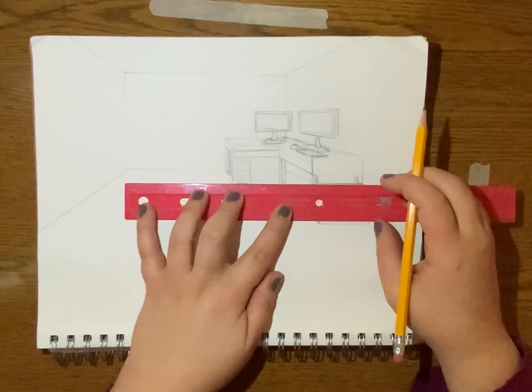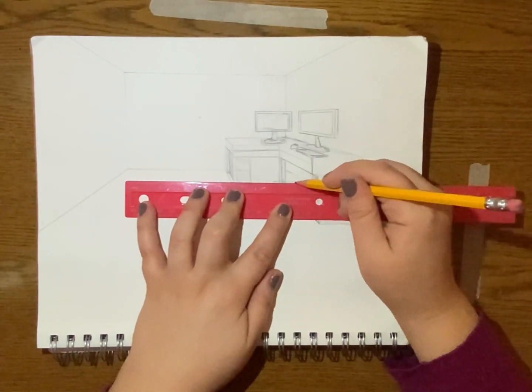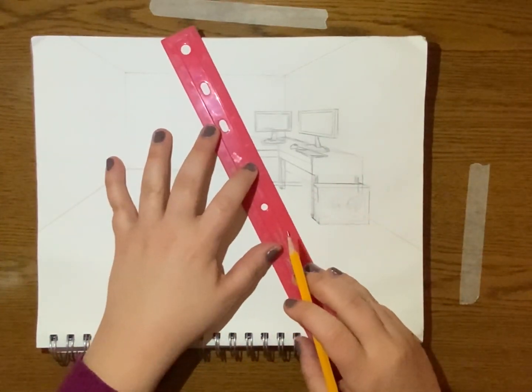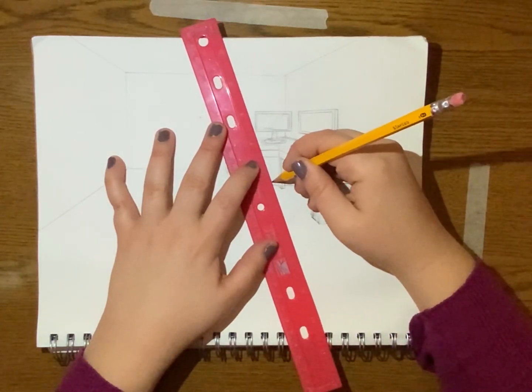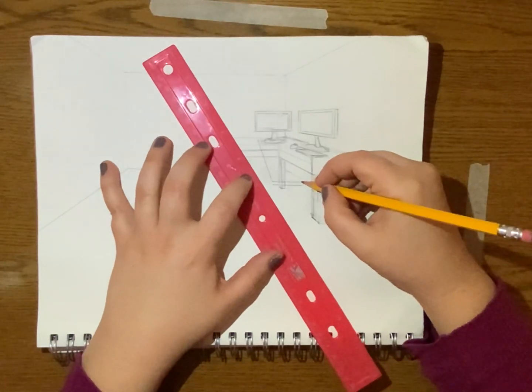Now I'm going to choose the thickness of the seat. Draw a parallel line to choose how thick I want that seat. Now I'm going to do the back of the chair. I want the back of my chair a little bit leaned back. I don't want it straight up and down because most computer chairs have a little bit of a lean to them.